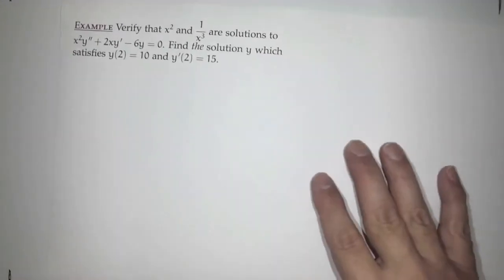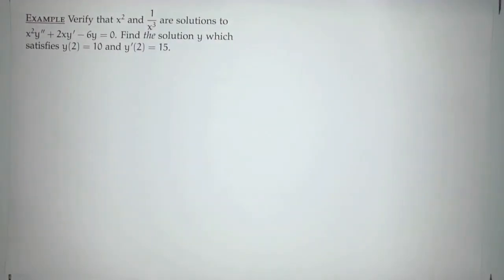What's more relaxing than solving a math problem? All right. Verify that x squared and 1 over x cubed are solutions to x squared y double prime plus 2x y prime minus 6y equals 0. And find the solution y which satisfies y of 2 equals 10 and y prime of 2 equals 15.